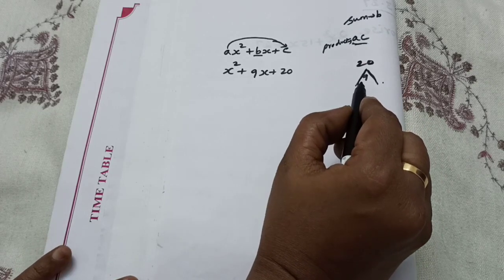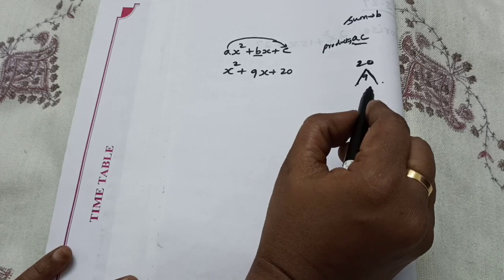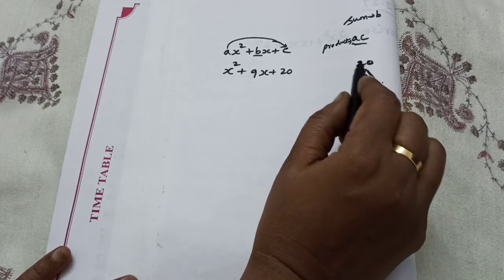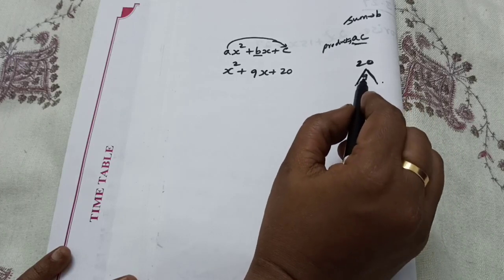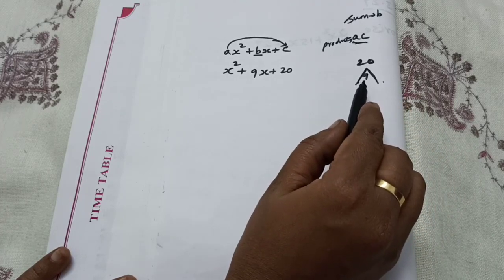Am I correct? Then 2 into 10 is also 20, isn't it? But 2 and 10 if we add, then we won't get 9. Am I correct?